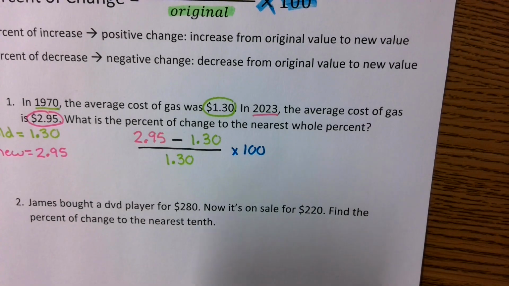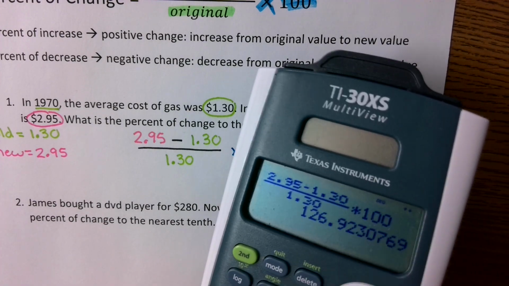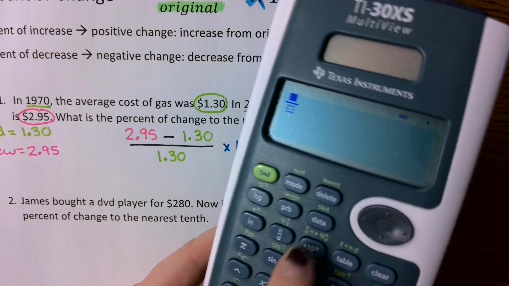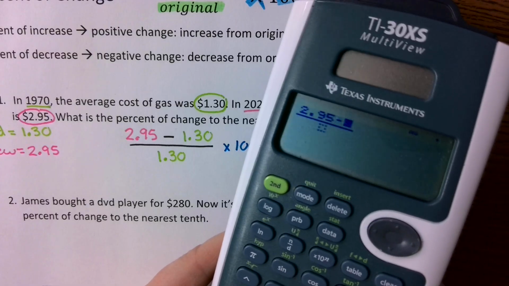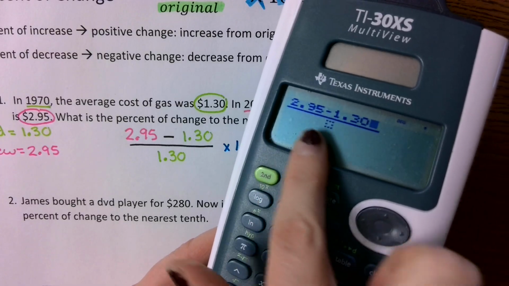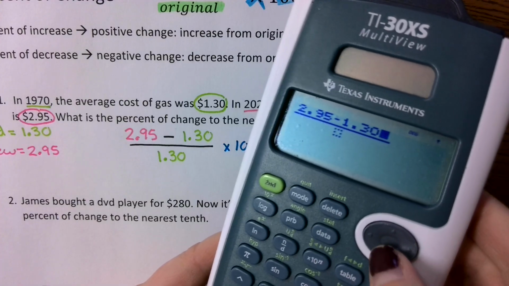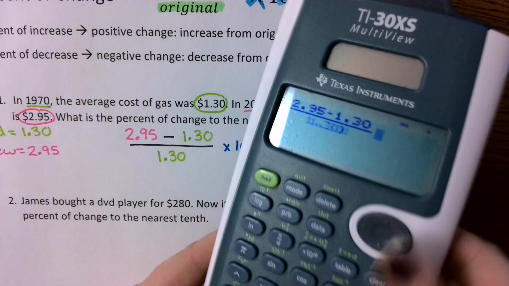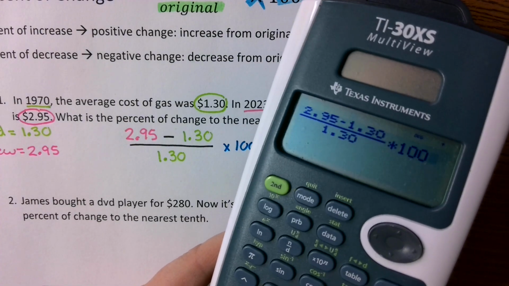Did you have a question? The fraction bar? That's just a fraction bar. I hit the fraction, so I'll do it one more time. I hit the fraction button first. So at the top of my fraction, I typed in my problem, 2.95 minus 1.30. Your fraction bar is going to keep extending for whatever the length of your numerator is. Then I'm going to go down to the bottom. I'm going to type 1.30 again. Then I'm going to get out of the fraction. I'm going to type times 100. Okay, you can do that in your Desmos calculator as well.